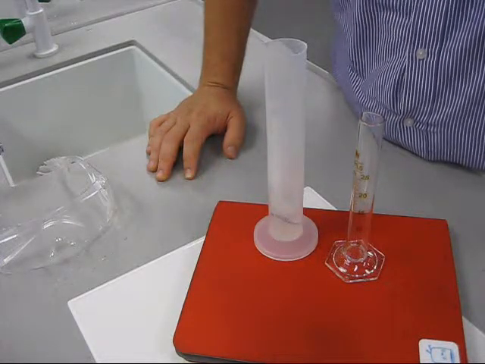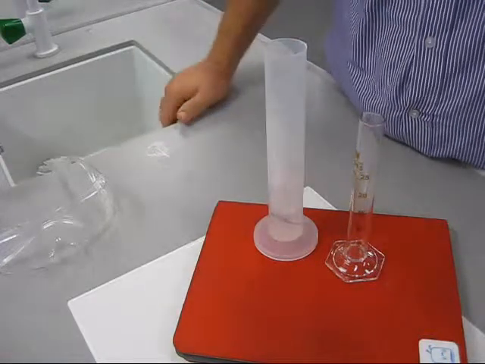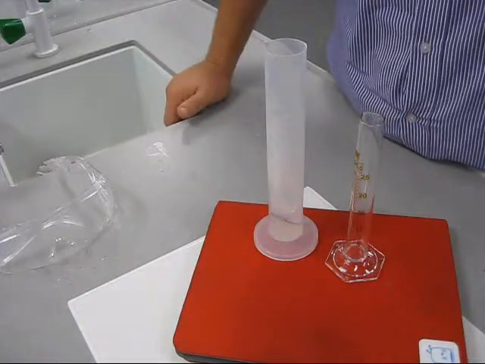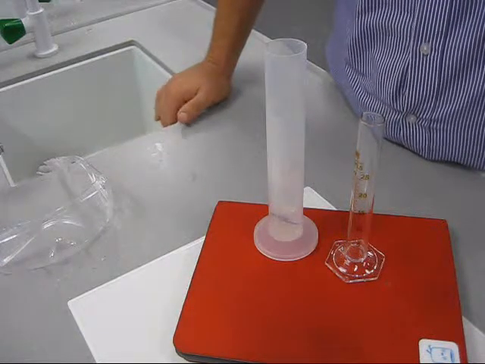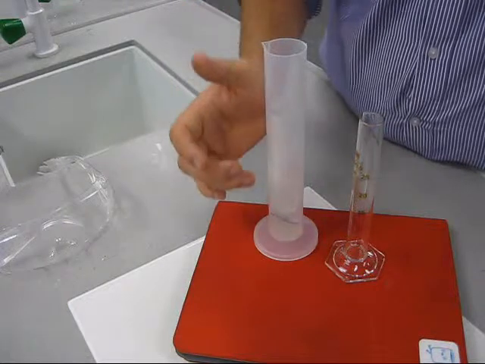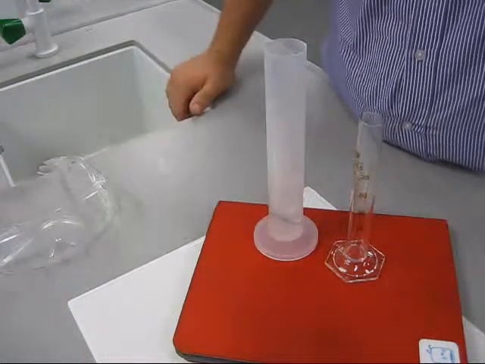Alright, now there are some limitations to this technique. Obviously you need to have a measuring cylinder wide enough to fit whatever you want in, and you have to deal with the levels of accuracy in between, so the size of the graduations.